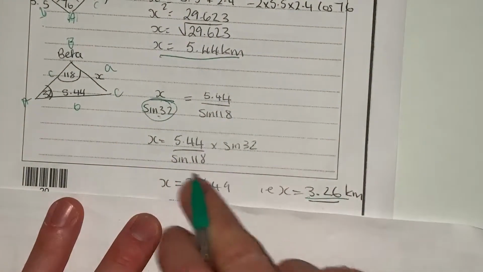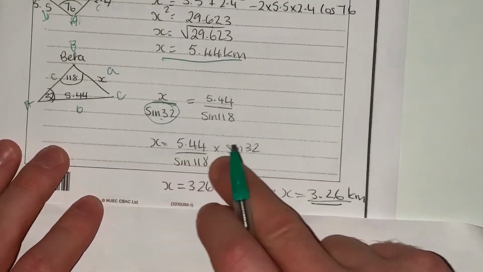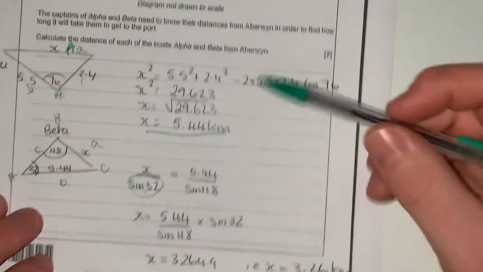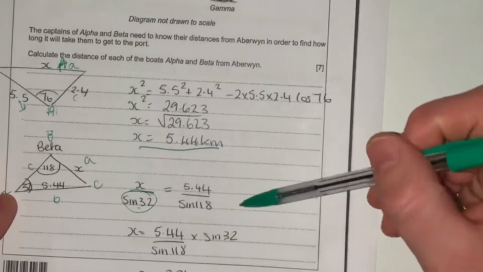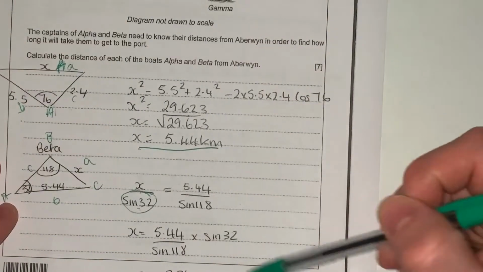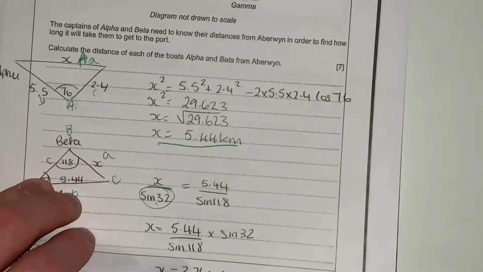And then eventually, once I've finished all my calculations, type it in your calculator the same way it looks there, I get my answer 3.26. So 2 marks for noticing sine and cosine rule, 2 marks for substituting it in, that's 4. Your other 2 marks are for your answers, and then your 7th mark will be to make sure your rounding is all correct.